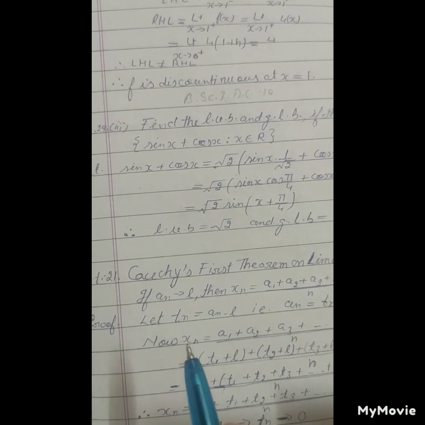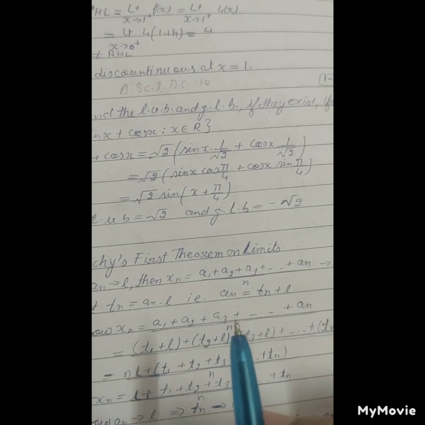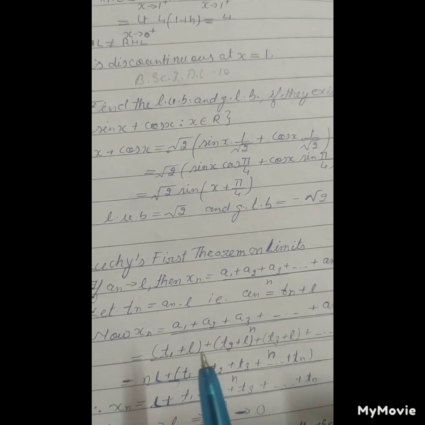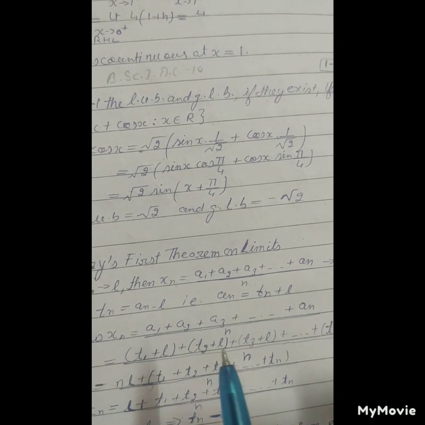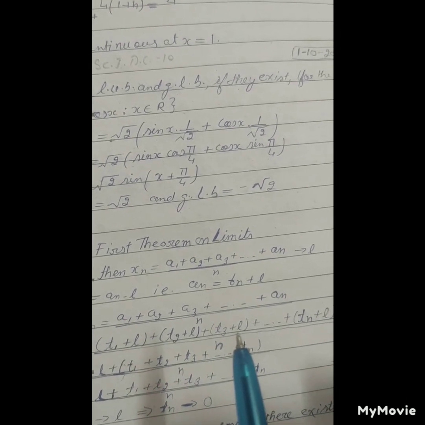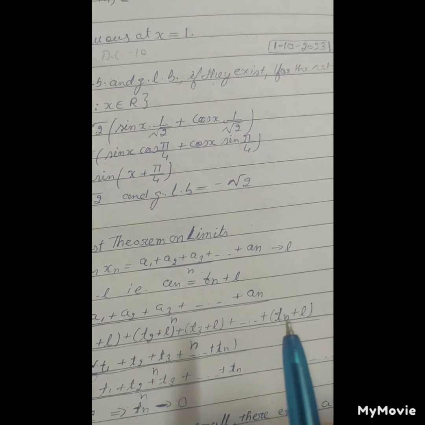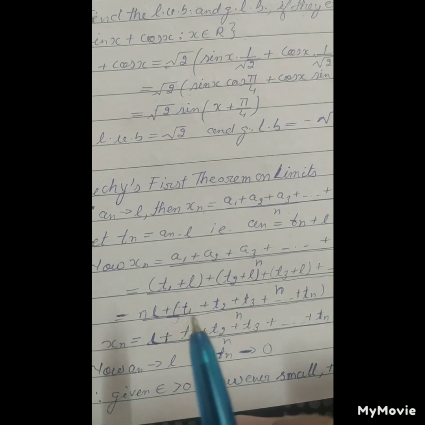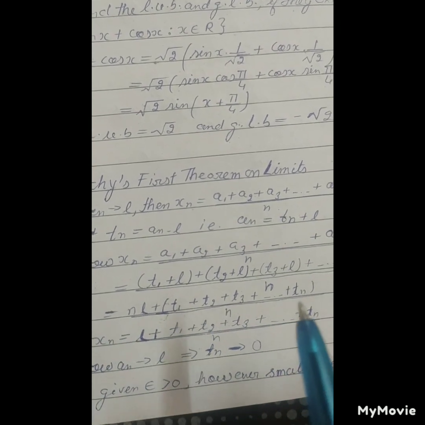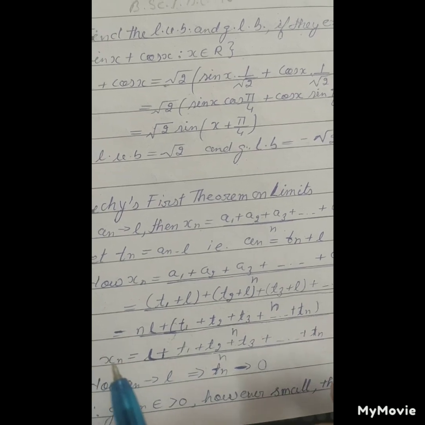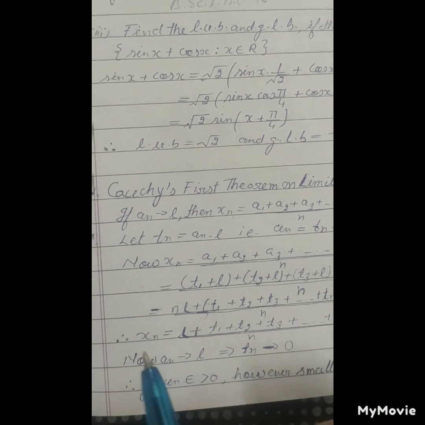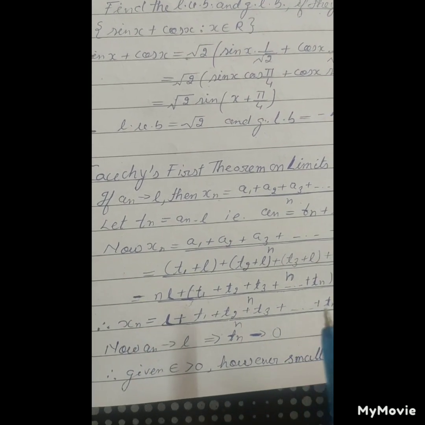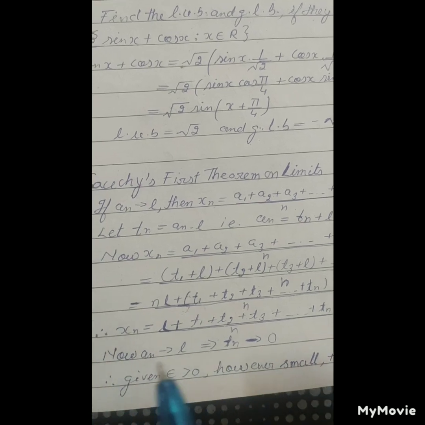Now x_n = (a1 + a2 + a3 + ... + a_n)/n = ((T1 + L) + (T2 + L) + (T3 + L) + ... + (T_n + L))/n = (nL + T1 + T2 + ... + T_n)/n. So x_n = L + (T1 + T2 + ... + T_n)/n. Equation 1.